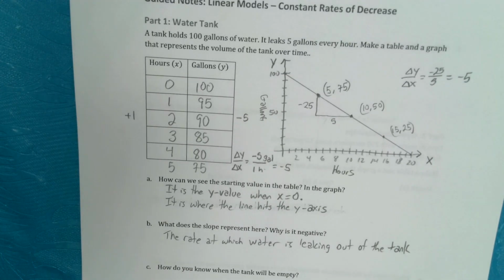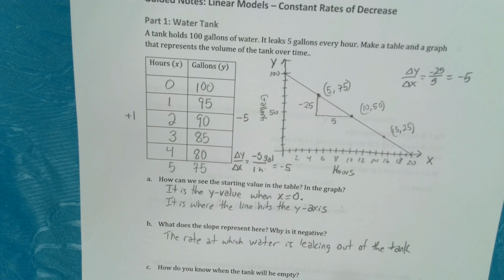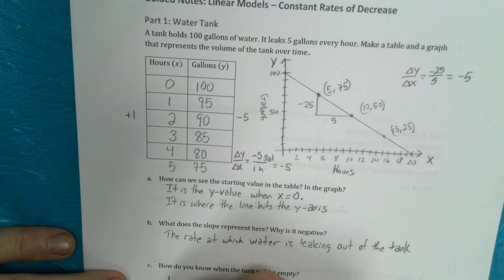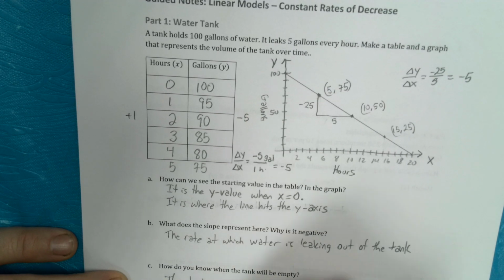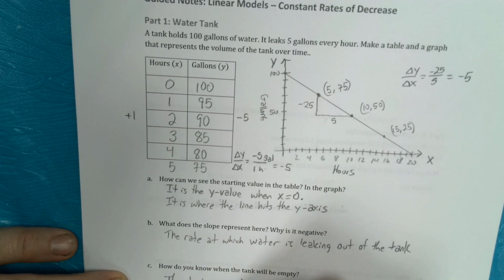How do you know when the tank will be empty? Well, I guess we would say the tank is empty when y equals 0, because y is the number of gallons, right?